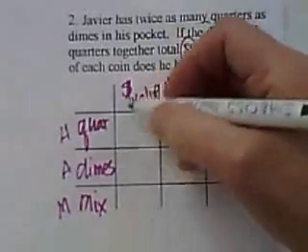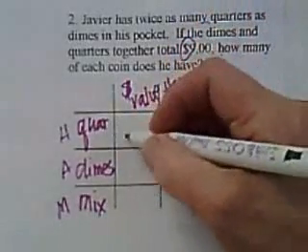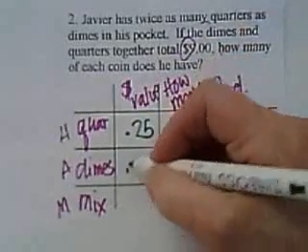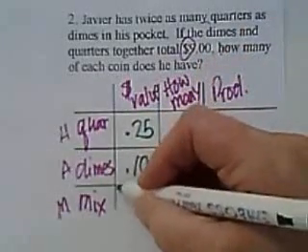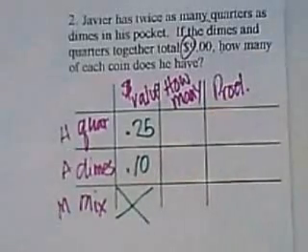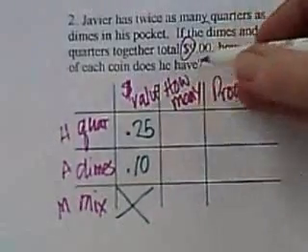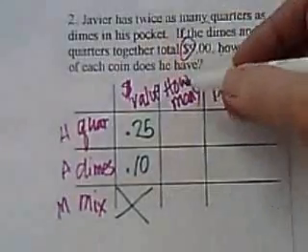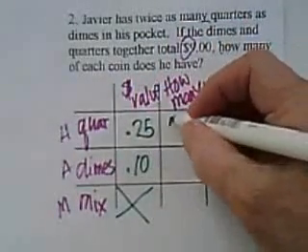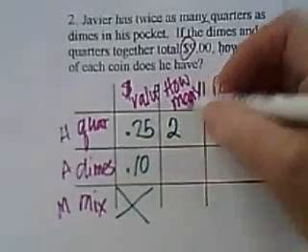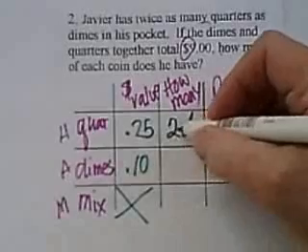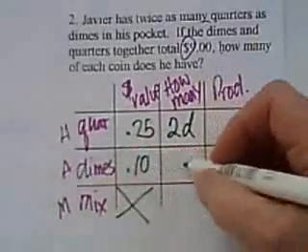So quarters, let's see if we can get the value of a quarter. Dimes. And the mix, again, you can't mix a dime and a quarter to get an in-between figure. Okay, how many? It says he has twice as many quarters. So next to quarters, you put twice as many quarters as dimes. So I'm going to use a D for dimes. So he has twice the number of dimes. So dimes must be D.